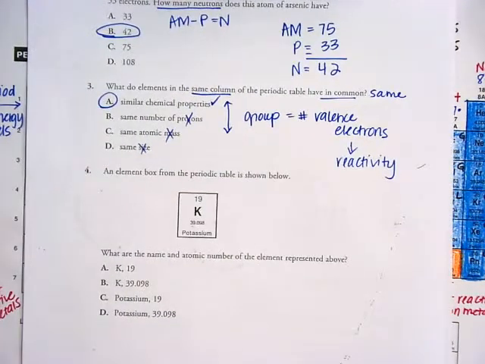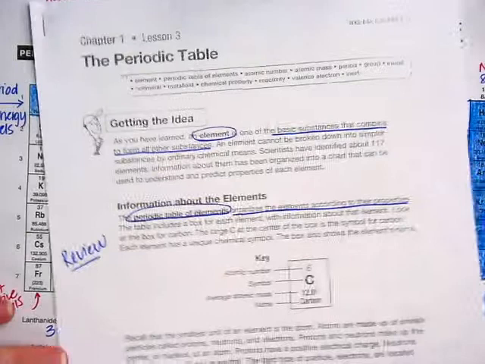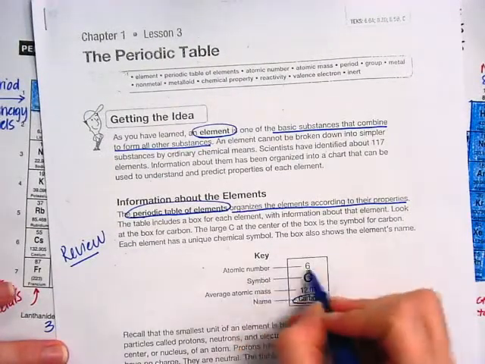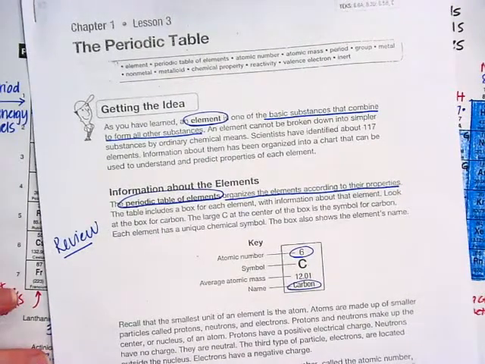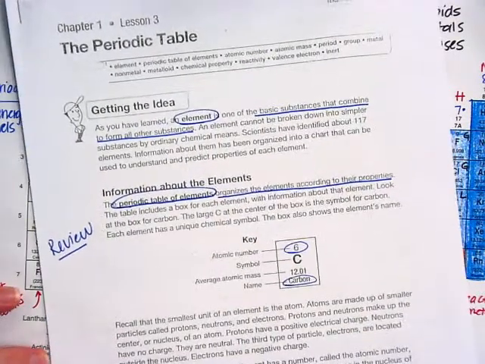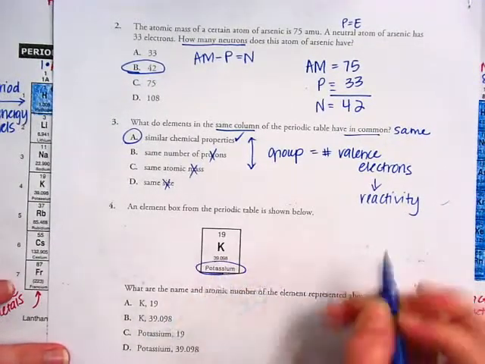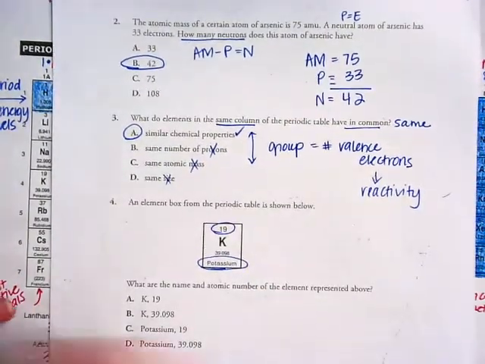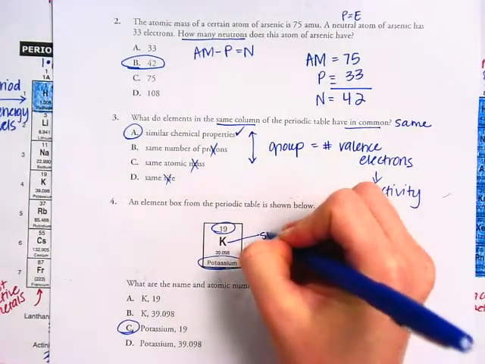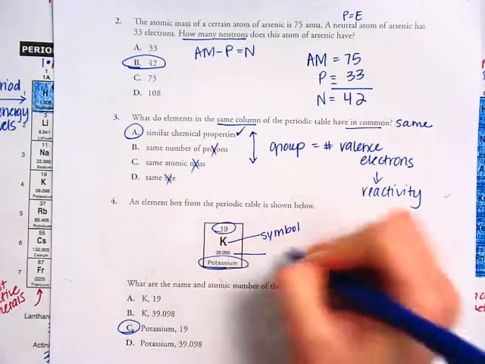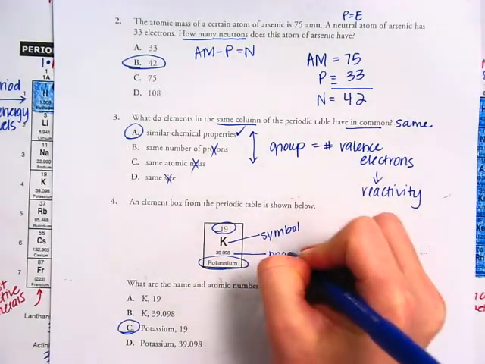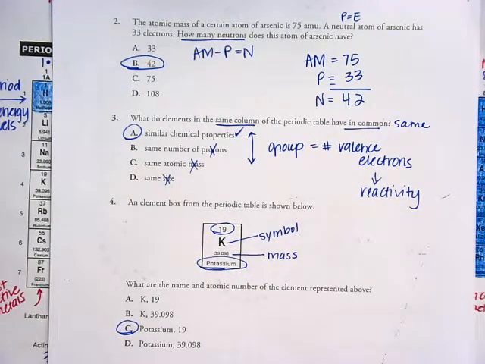And number 4 might have been the easiest question. It says, what are the name and atomic number? Well, I can go over here and look on my front page and I can see that name is here, atomic number is here, or I could just remember this from last week. We've looked at the periodic table plenty, pulling the name and the atomic number. So the name would be potassium, the atomic number would be 19. Correct answer is C. K is my symbol. 39.098 is my mass. So they were just asking you, what does that element tile tell you? So that was your homework last night. Those were your questions. It was for grade.